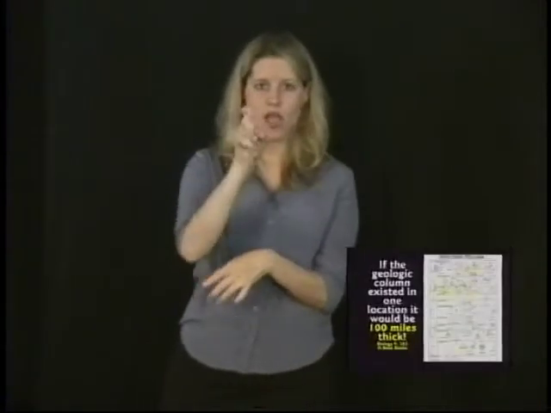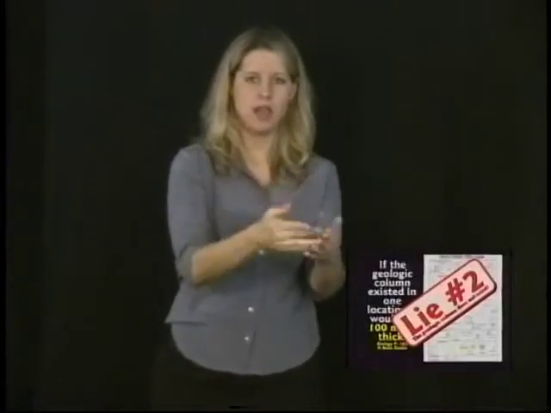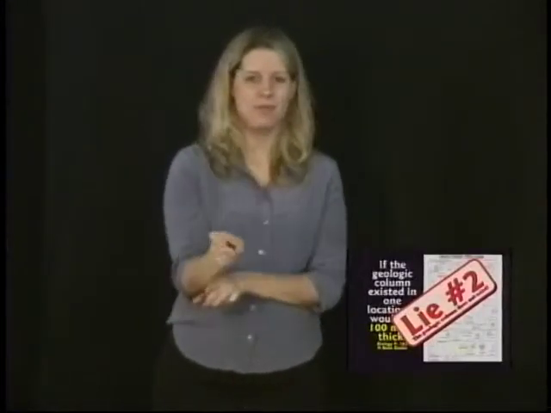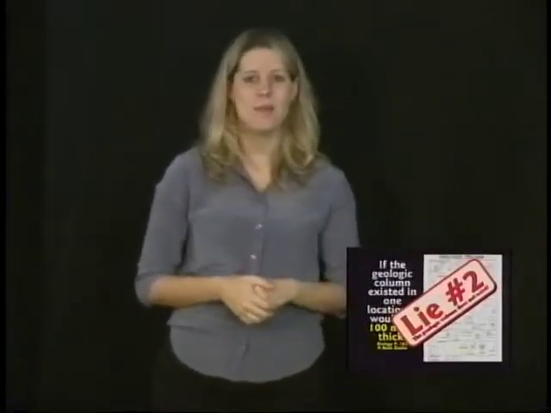There is no geologic column. If there was in one place, it'd be 100 miles thick. And the obvious question would be, where's all this dirt coming from?" One of the biggest lies kids face in the textbooks is about the geologic column. It's a joke. It's a hoax. It doesn't exist. But that really caused problems for the world in 1830 when it was taught. We'll get into that in a minute.